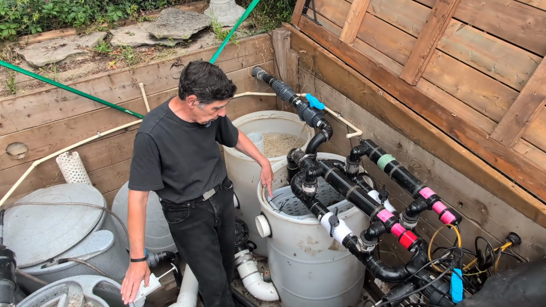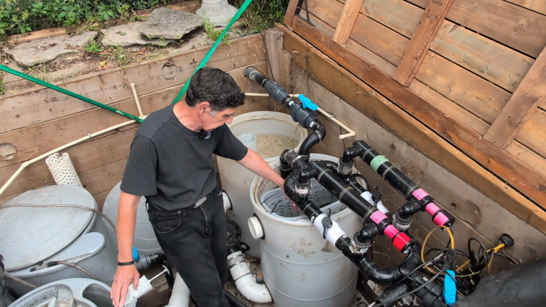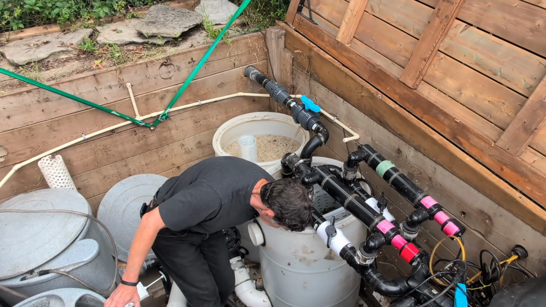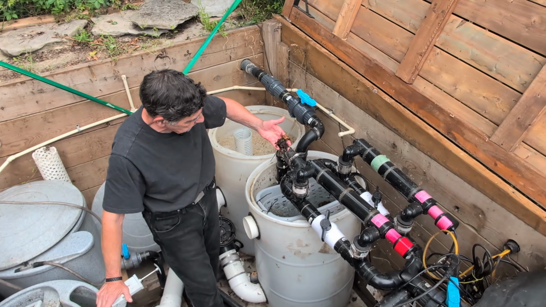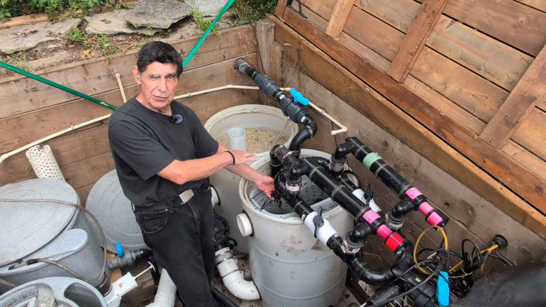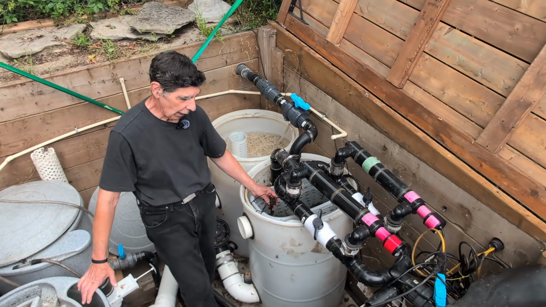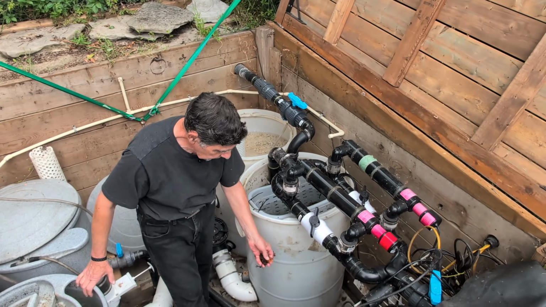So this year I put it in, so the pipe comes directly into the basket, and any leaves or anything that do get in there get caught in the basket so they don't impact the pump at all. Perfect. That was a new thing for this year. That's a smart move.